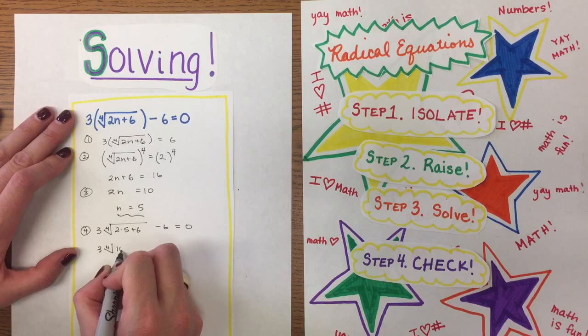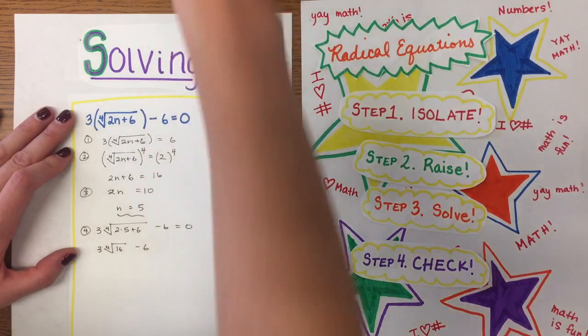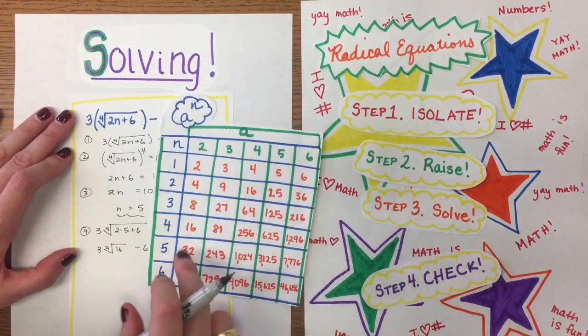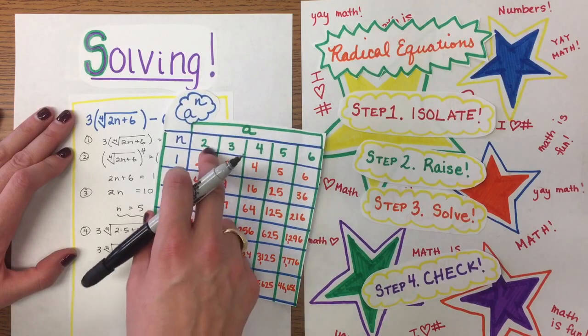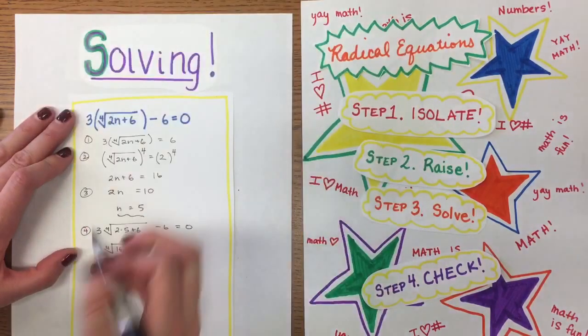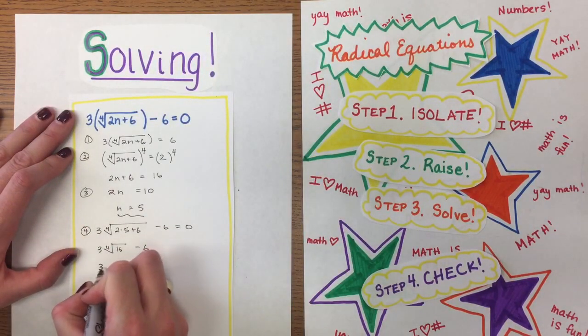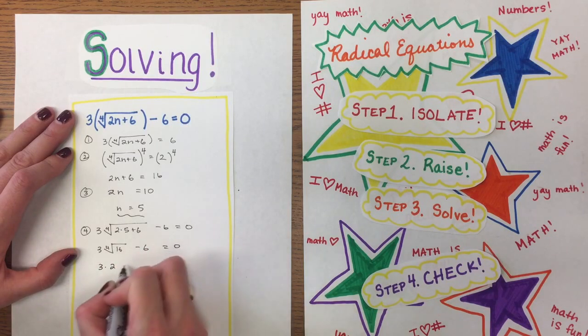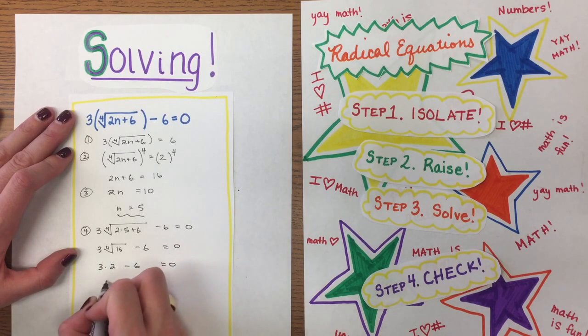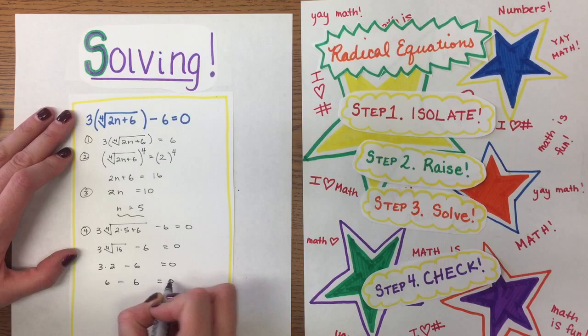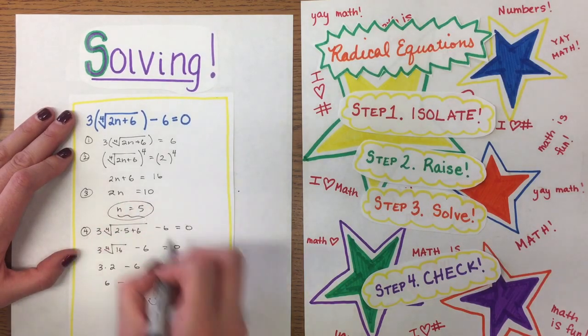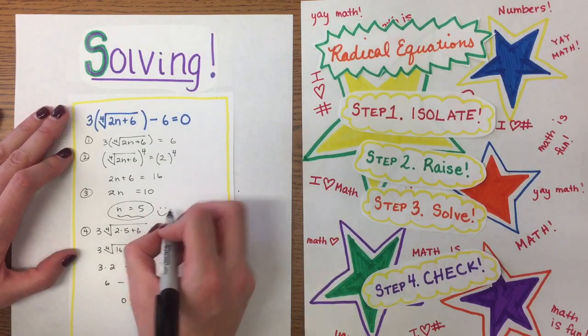So I want the fourth root of 16 minus 6. What raised to the fourth is 16? That's 2. So 2 raised to the fourth is 16. So this becomes 3 times 2 minus 6 equals 0. 6 minus 6 equals 0. 0 equals 0. This works. I'm happy. That's my solution.